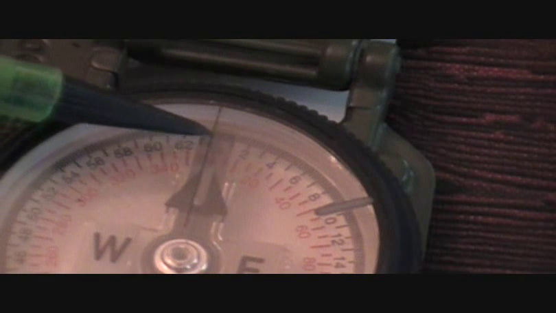So you can see our lubber line, this black thin line, and I'm going to have to rotate that until I'm on 15 degrees, which is the little tick mark right before the 20, right there. And now your map is oriented as well.